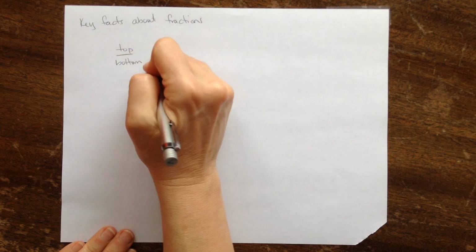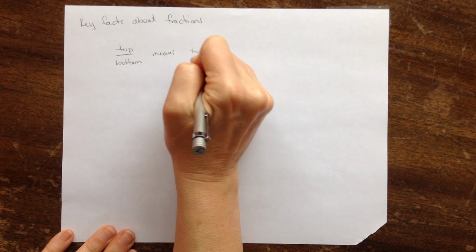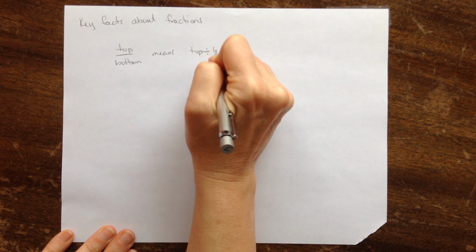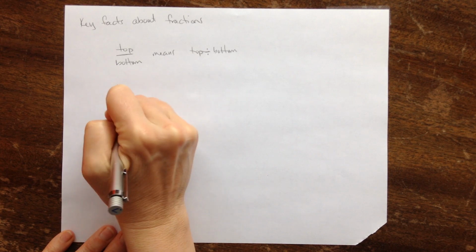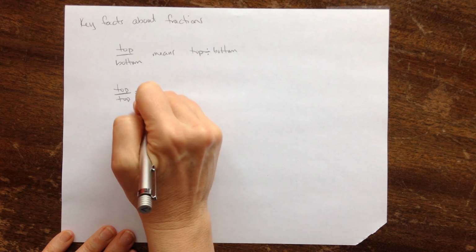Even if they don't look alike, if they're equal to one another, like $1 equals 100 cents, or even $1 equals 4 quarters, it's the same thing. So if you wanted to translate from dollars to quarters, you could do that using that relationship. So this means the top divided by the bottom. So if the top and the bottom are the same, the top over the top is equal to 1.